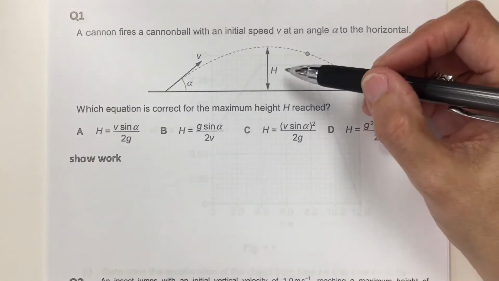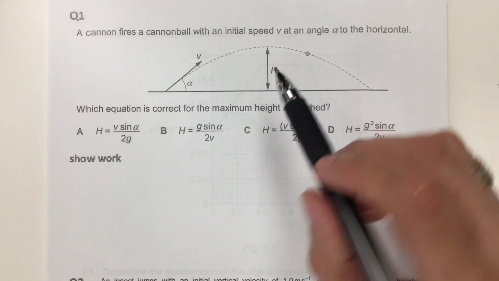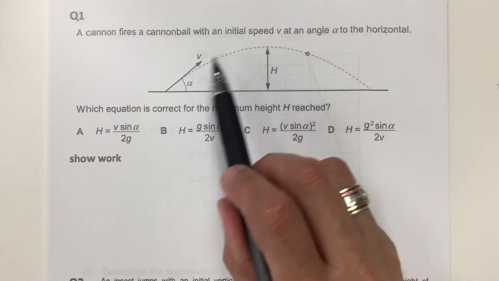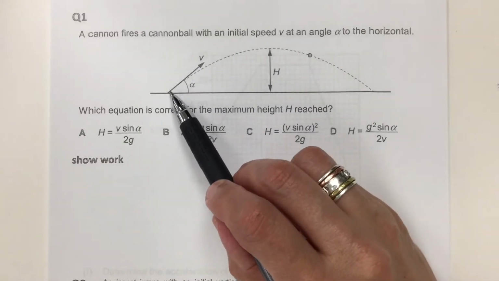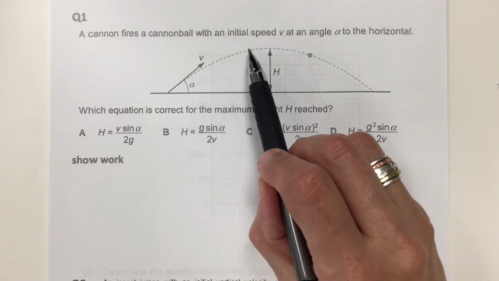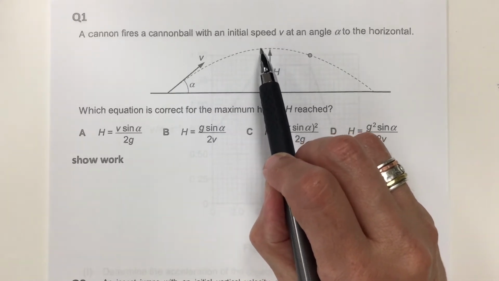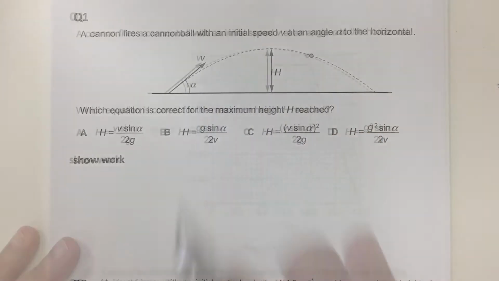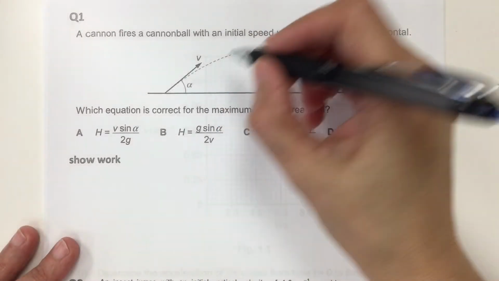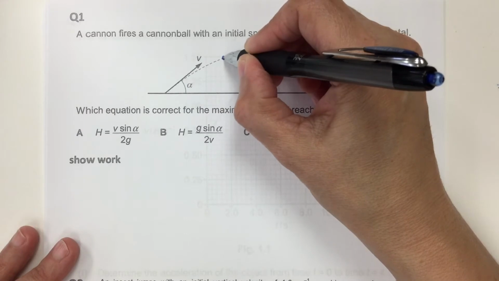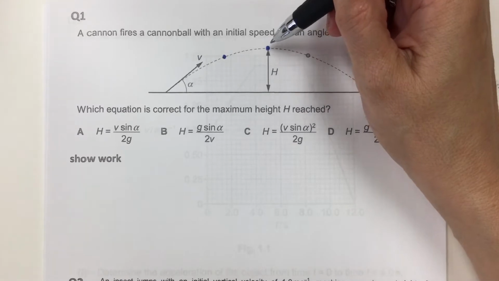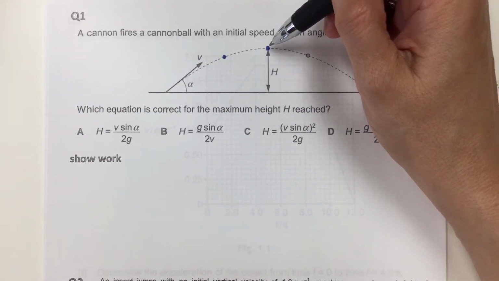To find the maximum height h, we need to consider this trajectory up to here. So as the cannonball rises, what happens to the horizontal and vertical components of this initial velocity? I'm going to hypothetically imagine the cannonball is right here. And also, what will be the components of the velocity when the cannonball is at the maximum height?